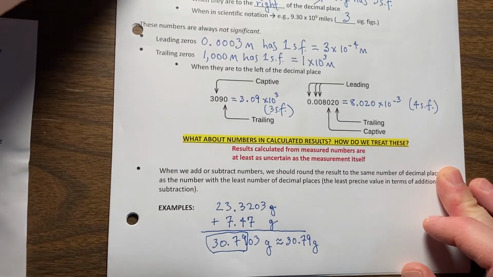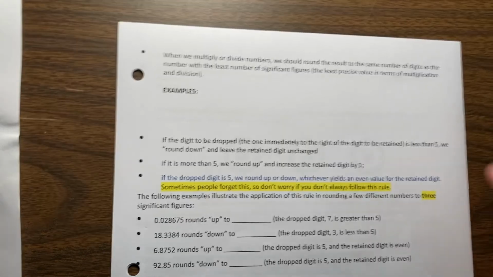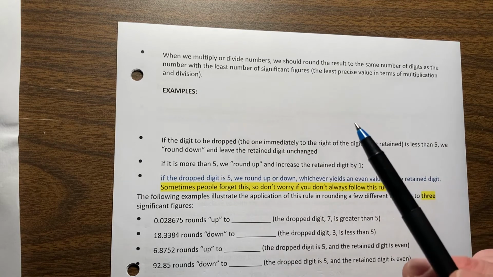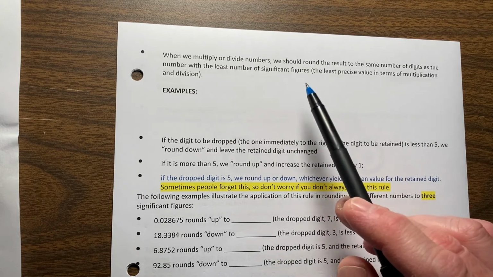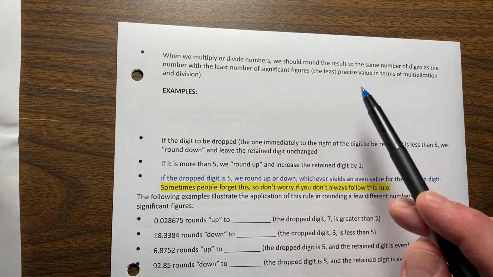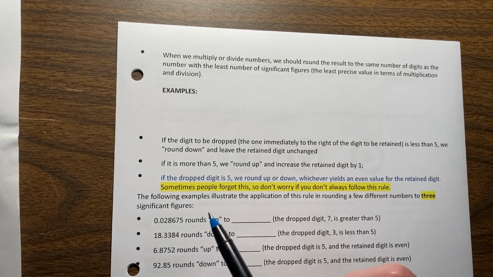So we'll try a few problems like that where we practice some rounding off exercises. And now when you multiply or divide numbers, it's a different set of rules. It's a little easier to understand, I think. Most of the time you are going to be multiplying and dividing things like unit conversion, so it's easier to keep track of this. You should round the result when you multiply or divide to the same number of sig figs as the number with the least number of sig figs.